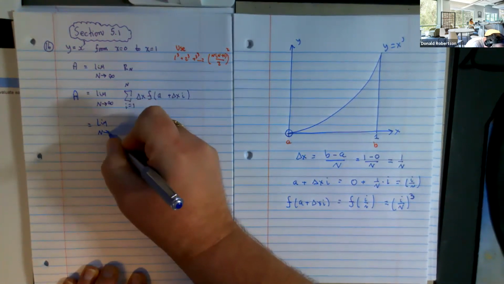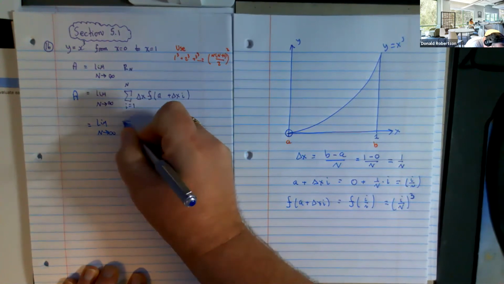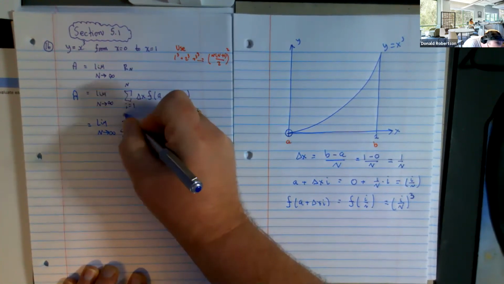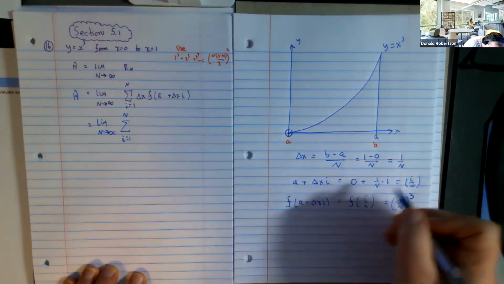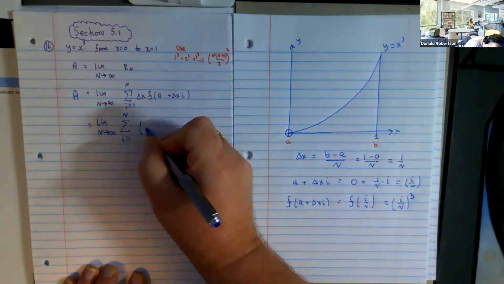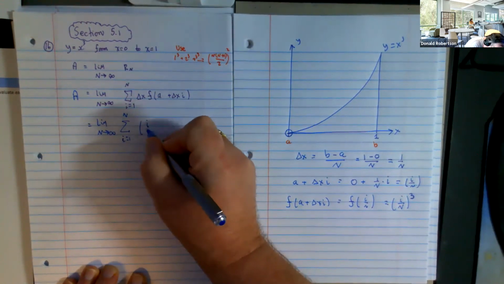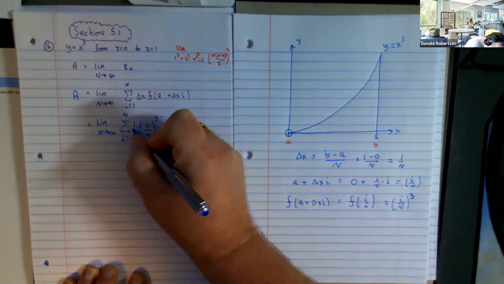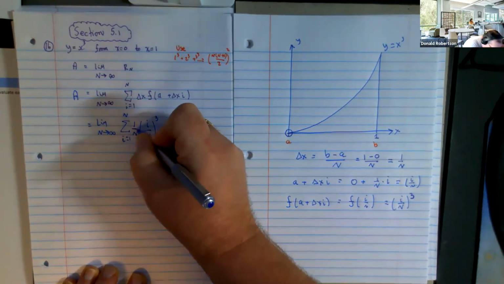The limit as n tends to infinity of the sum from i equals 1 to n of delta x times the function, where the function is i over n cubed and delta x is 1 over n.